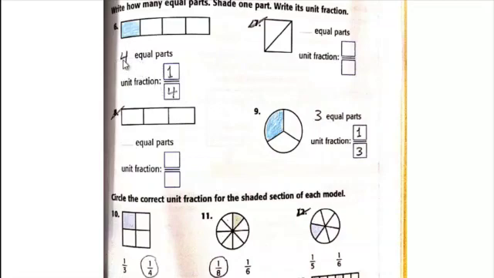So how many equal parts here? 1, 2, 3, 4. So here 4 parts. Number 9. How many equal parts? 1, 2, 3. 3 equal parts.